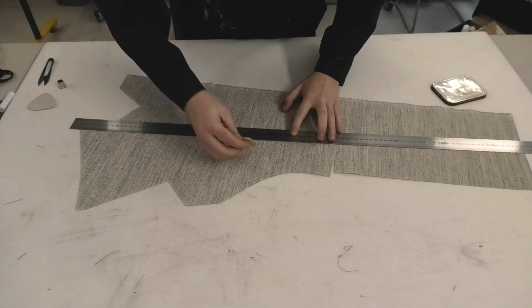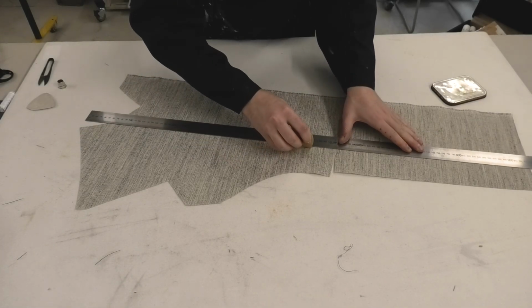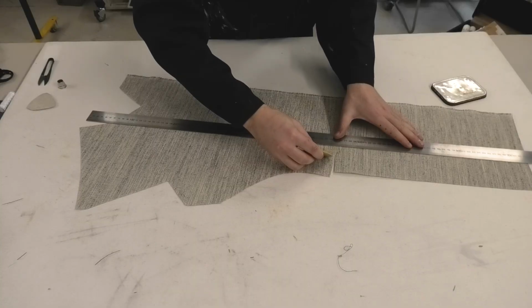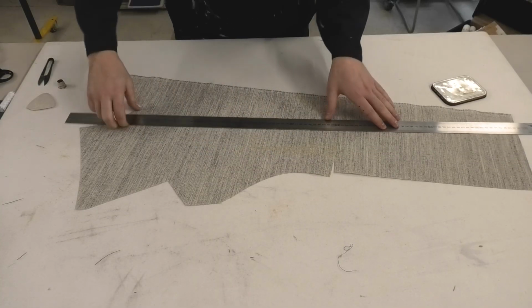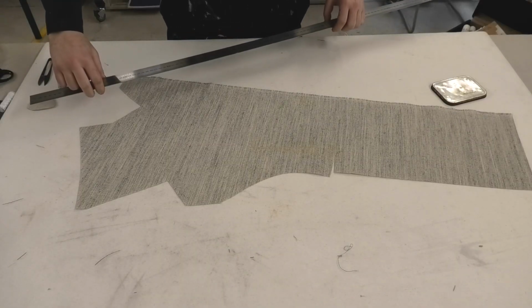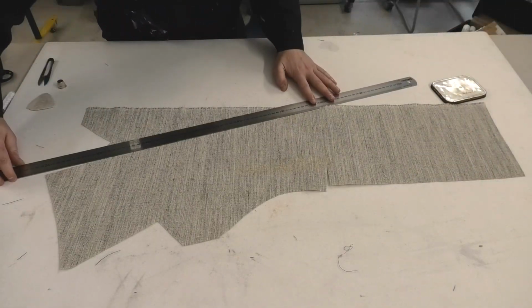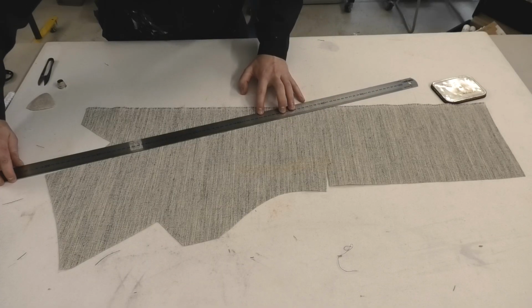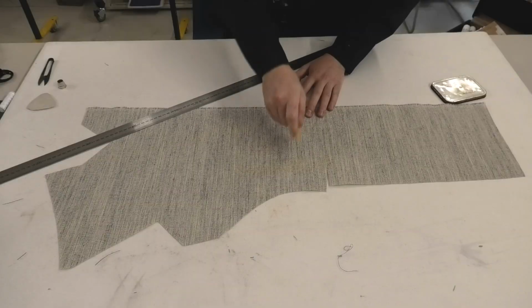So trace this back through. I know that that's a 1/2 inch. You can just trace that in, lift that up, and then 1, 2, break in, and okay.